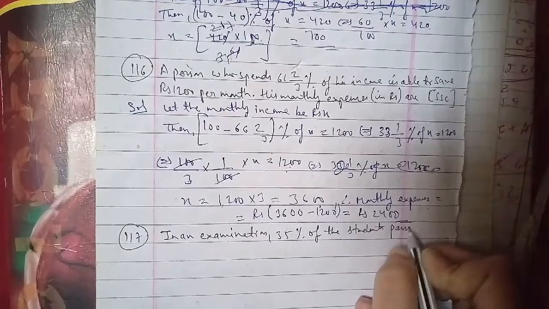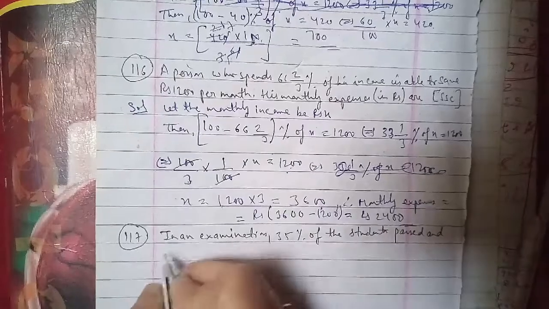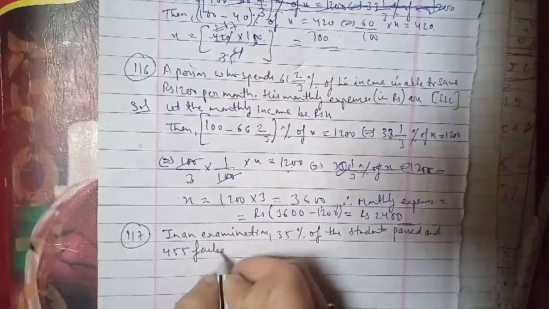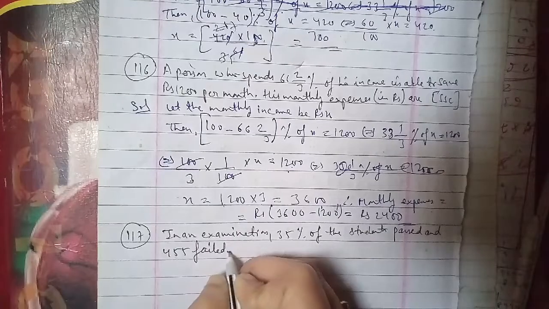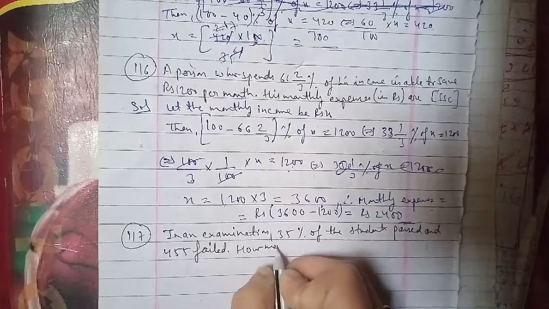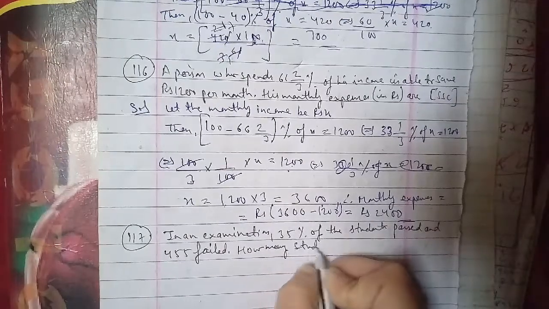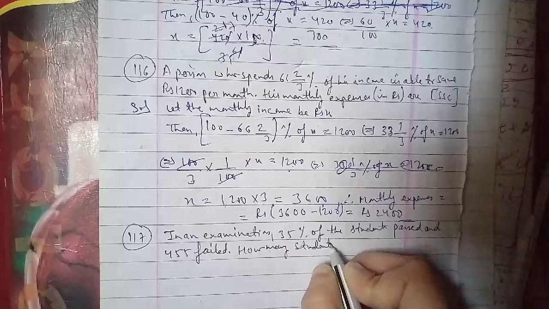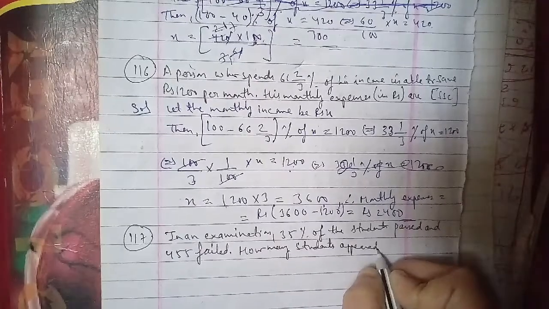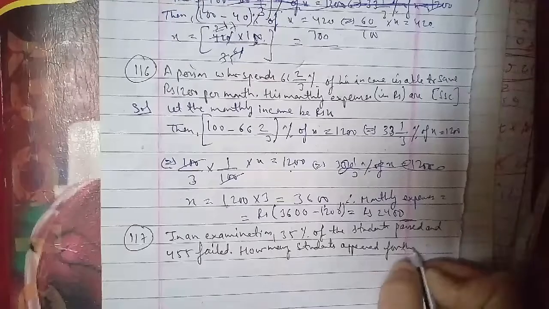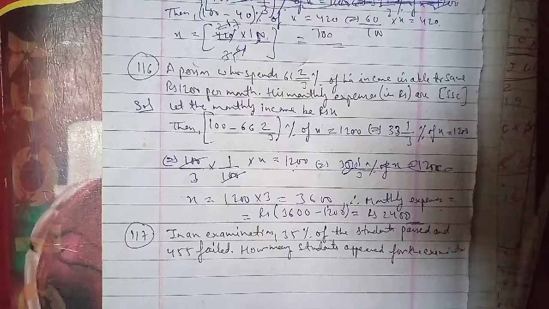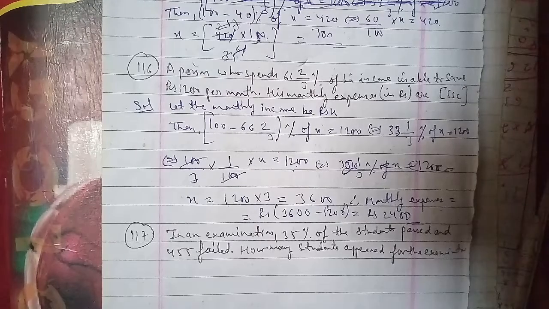How many students appeared for the examination? This has been asked in your SSC examination paper. The options we have are 490, 700, 845 and 1200. We'll go ahead for the solution here.